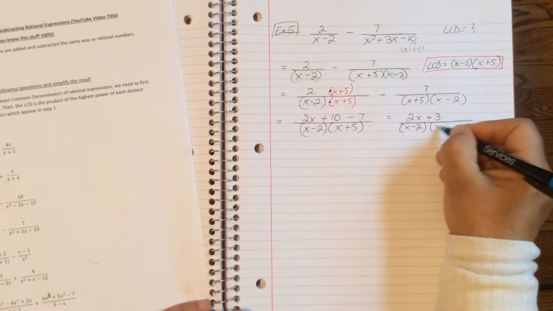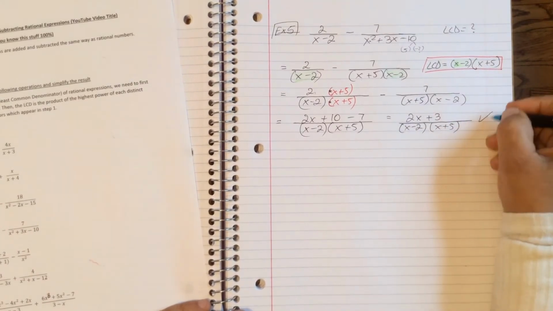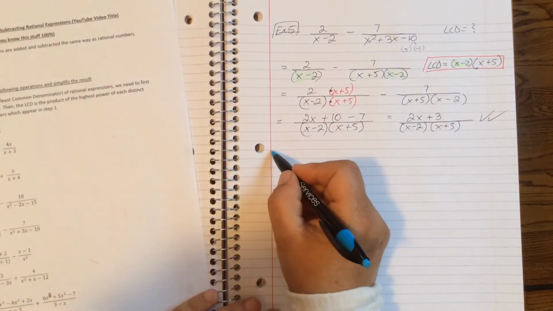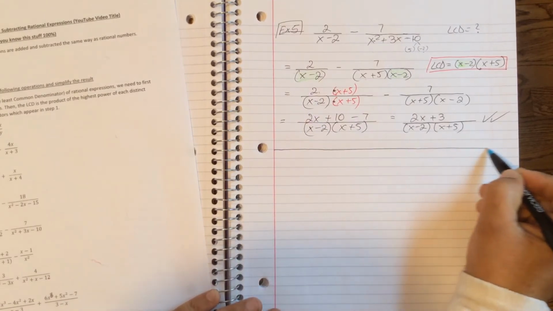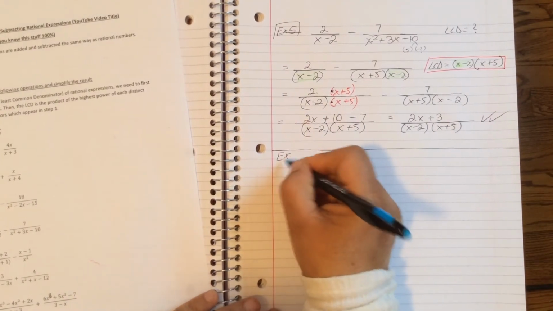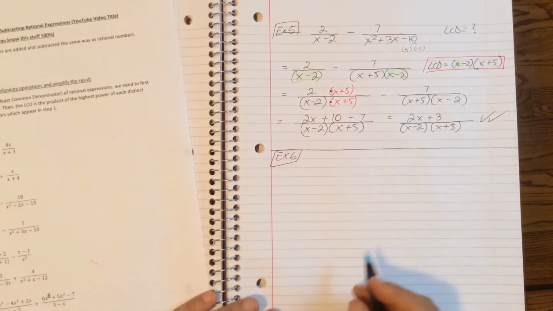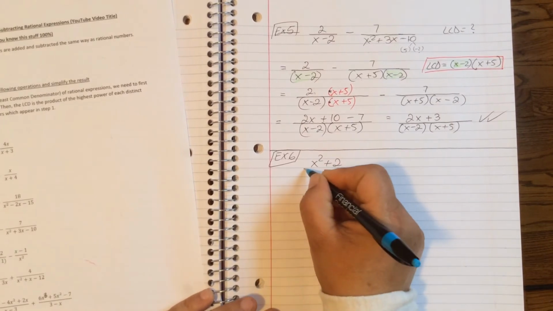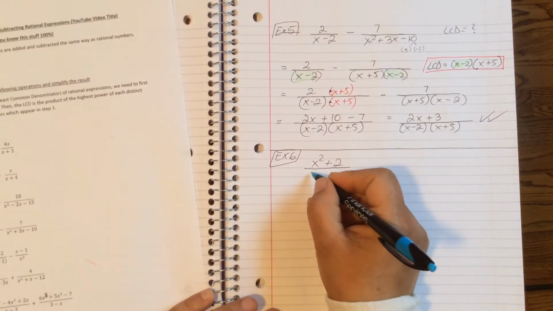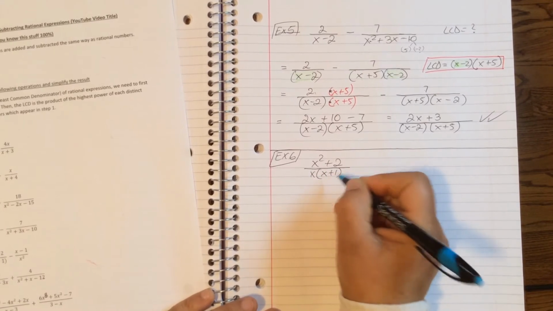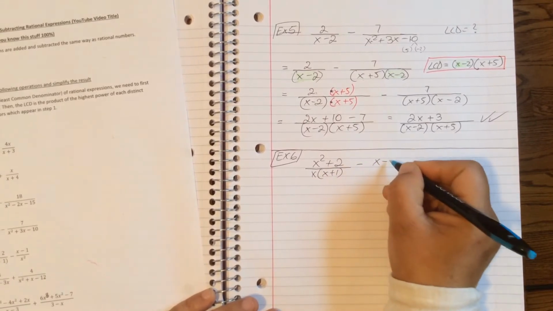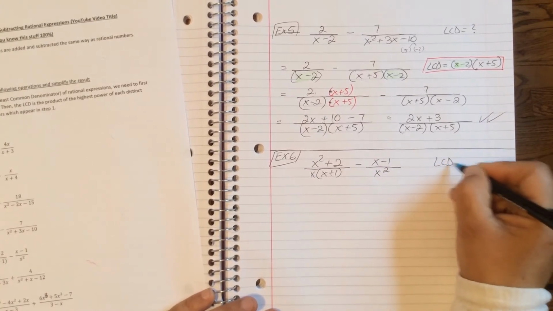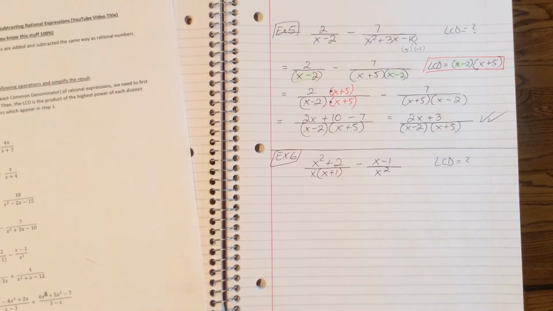Clearly, I see here that I cannot simplify further. So let's go to example 6. Example 6 is x squared plus 2 over x times x plus 1, minus x minus 1 over x squared. So what is the LCD? This is the question.